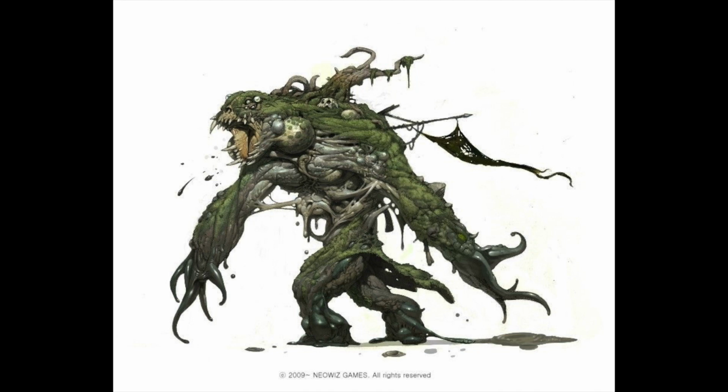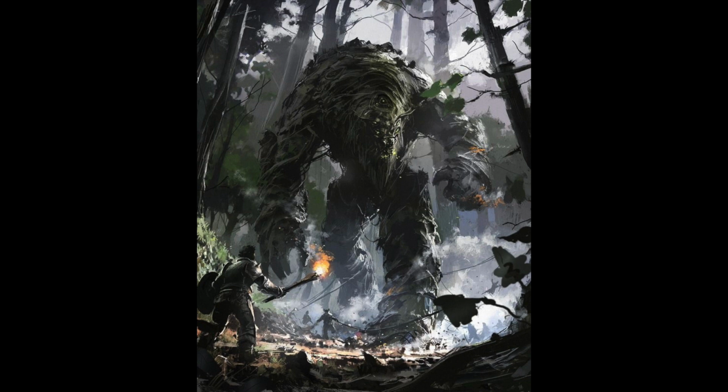All right, very different look for this one. Very monsterly looking, right? With these tentacles and kind of all this mossy kind of just slime, I guess. I don't know what else to call it. All right, neat looking one.